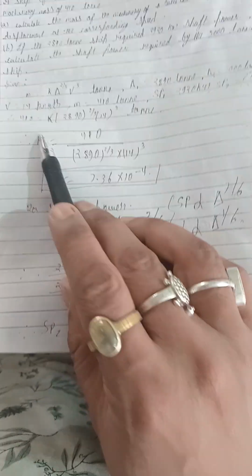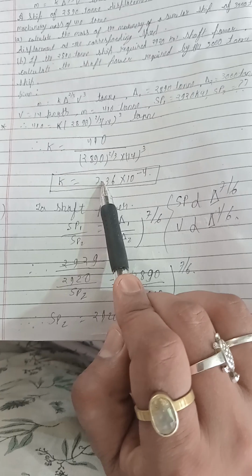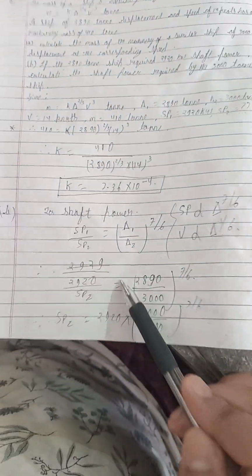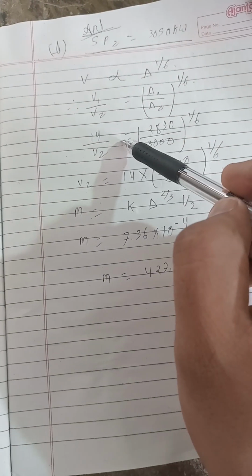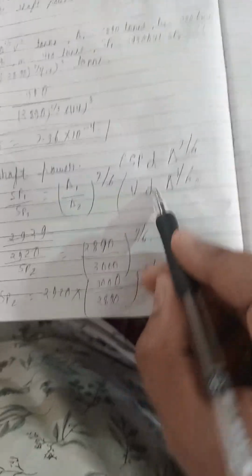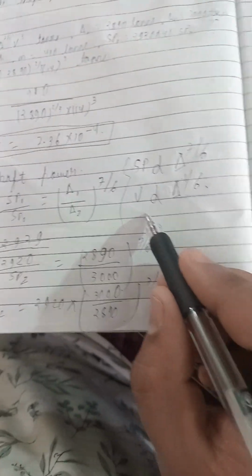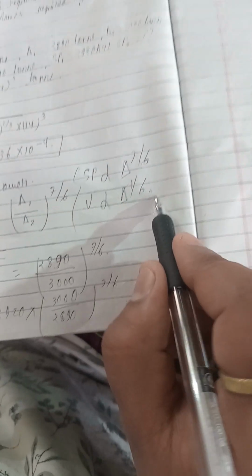So now it is clear. From this expression we got the value of k. Then we calculated the shaft power, sp2. This is very important: sp is directly proportional to delta to the power 7 by 6, and v is directly proportional to delta to the power 1 by 6.